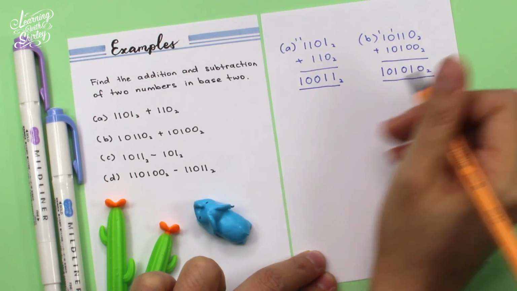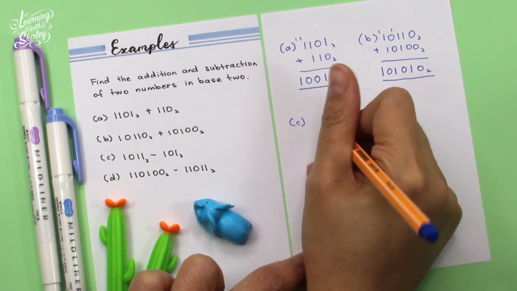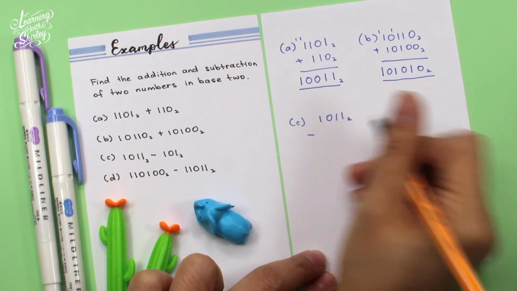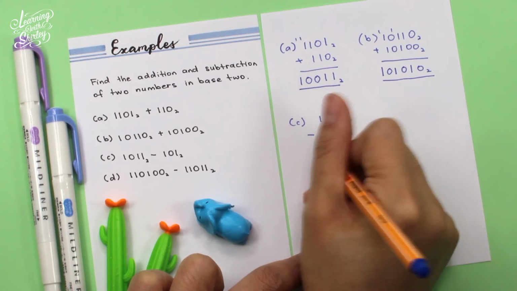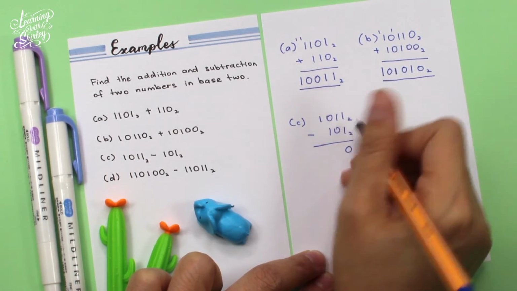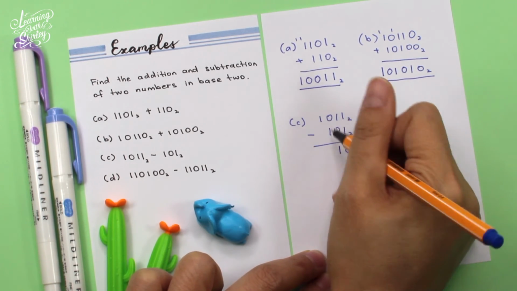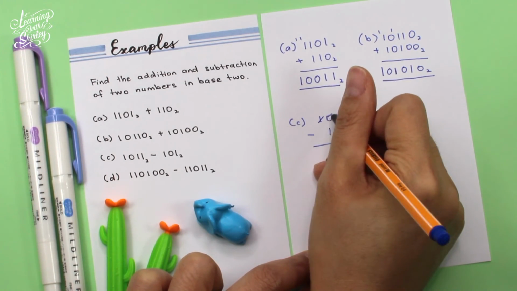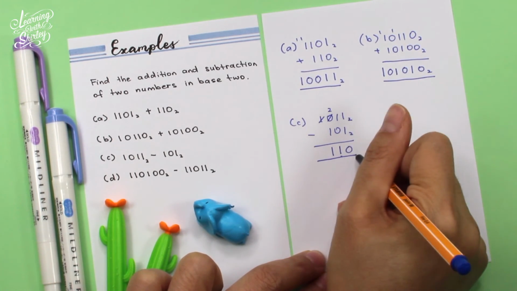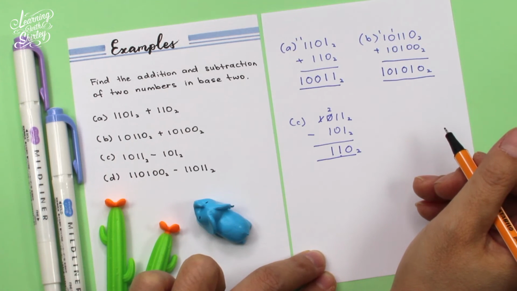Okay, in base 2. As for C, it's minus, so 1011 base 2 minus 101 base 2. So 1 minus 1 is 0, then 1 minus 0 is 1, so 0 cannot minus 1, so you have to borrow from here, so it becomes 2. So 2 minus 1 is 1, so that's the answer, 110 base 2.